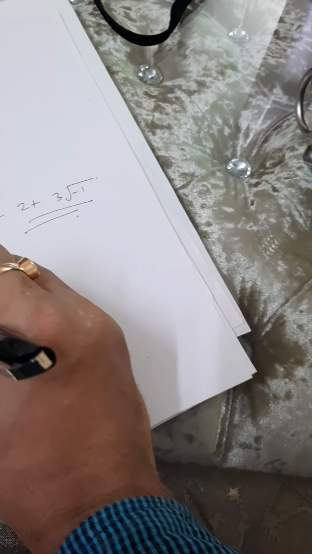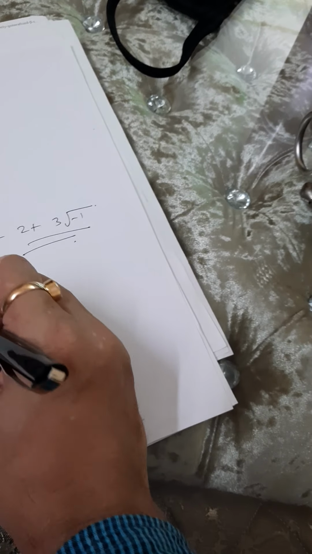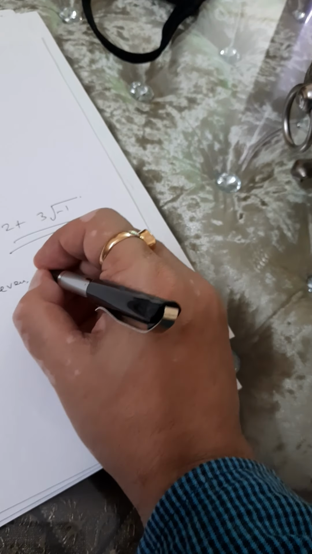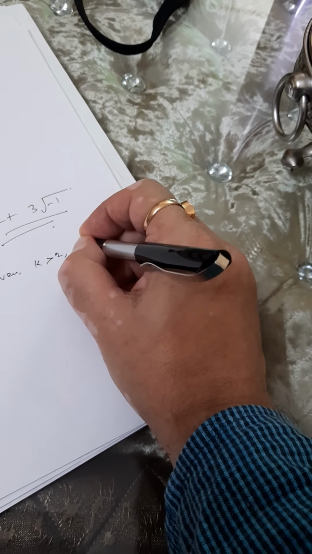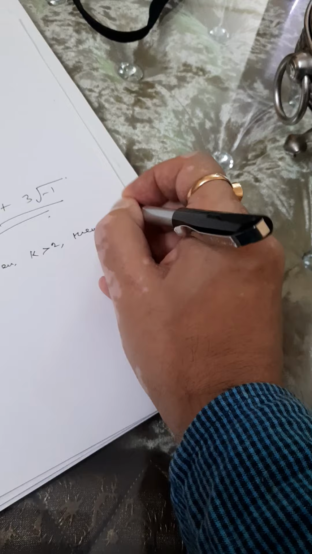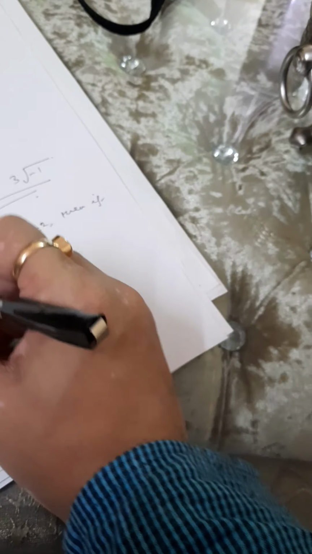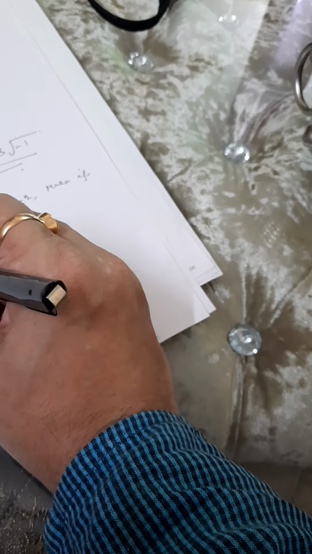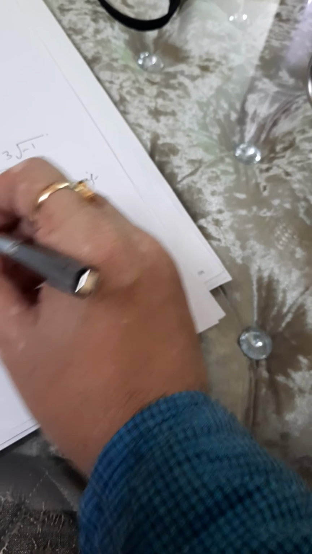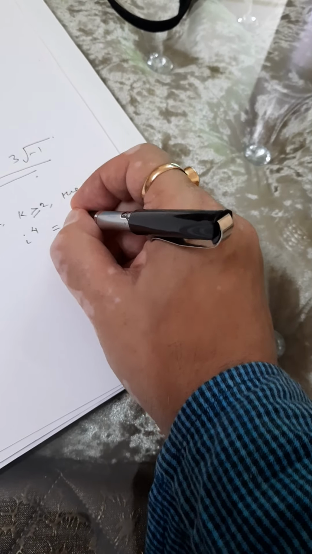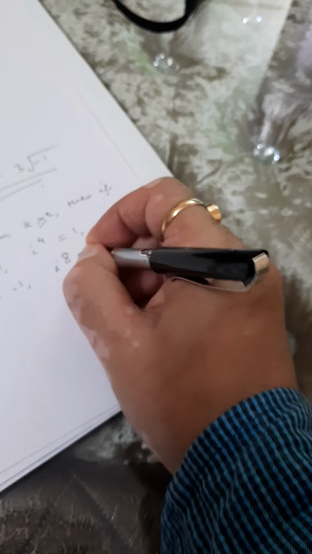So also you take care that when iota power k is even, with k greater than 2, say k is greater than 2, iota square is minus 1, iota's power 4 is 1, iota's power 6 is again minus 1, iota's power 8 is 1.